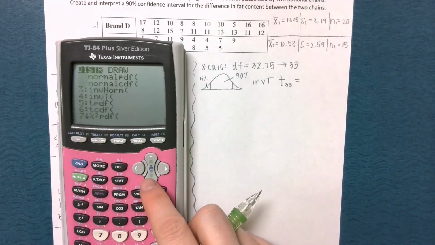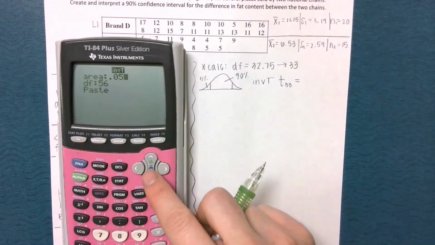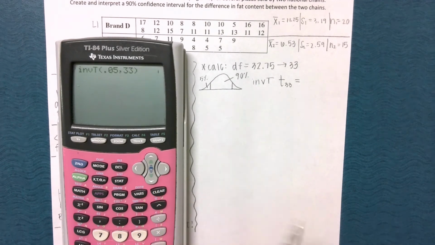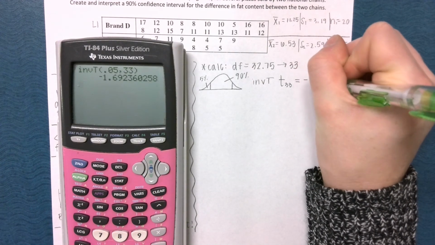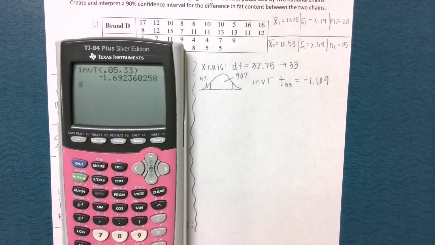So second vars, inverse t, 0.05 is my area, degrees of freedom 33. We get negative 1.69, or you could use positive 1.69.